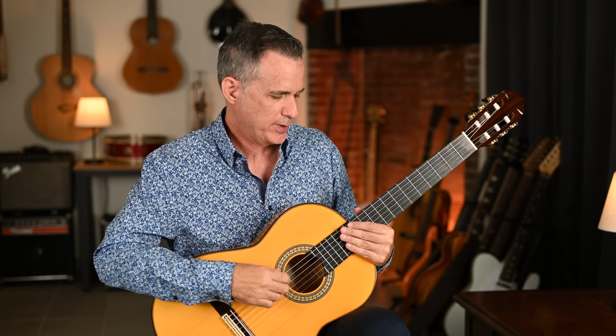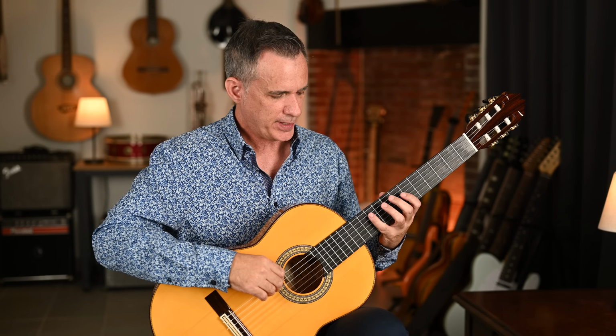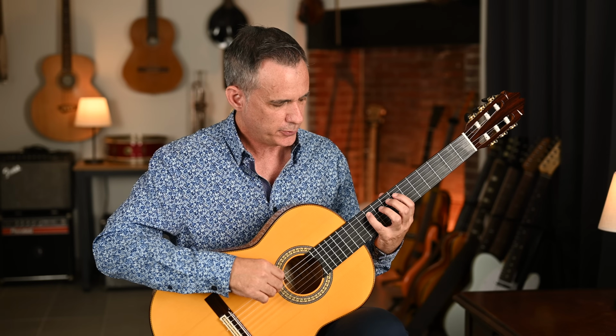Let's look at another example. This time we'll start much higher on the fretboard. I'm going to start at the 10th fret of the A string. I'm going to play this note with my pinky finger.